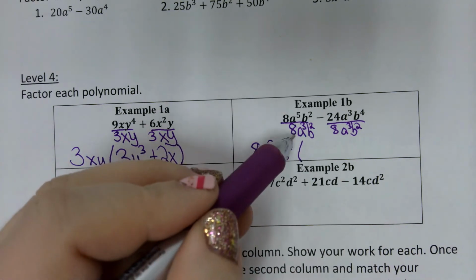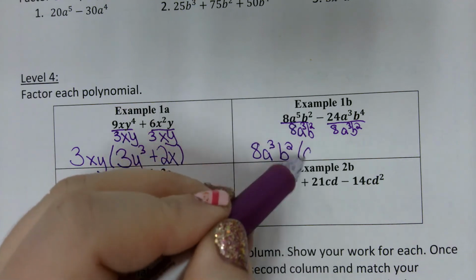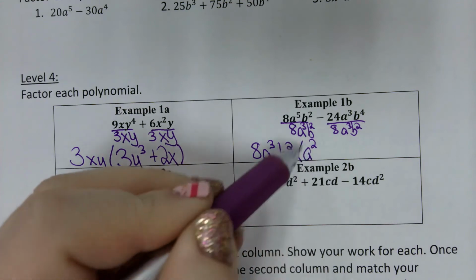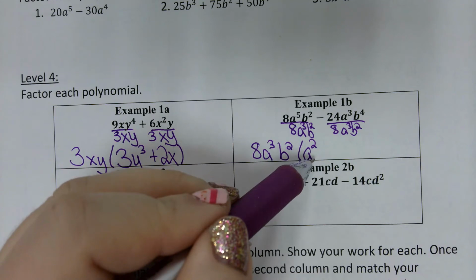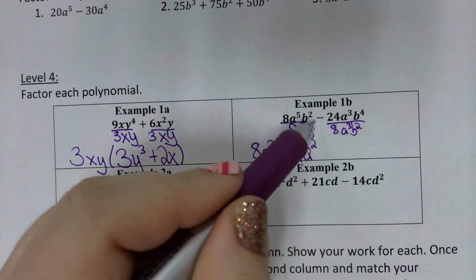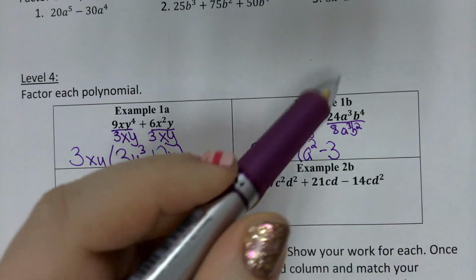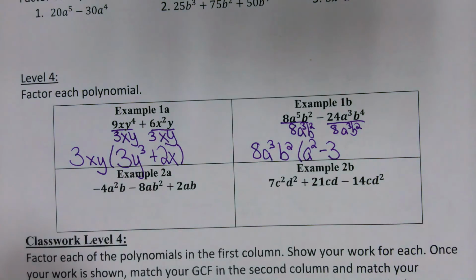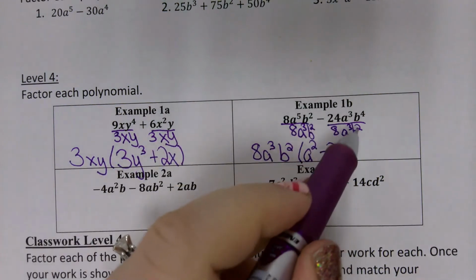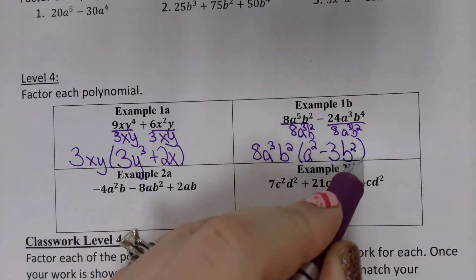So 8 divided by 8 is just 1. I had 5 a's and I took 3 out. So a squared remains inside. I had 2 b's, but I took 2 out, so no more b's. Negative 24 divided by 8 gives me negative 3. I had 3 a's and I took 3 out, so no more a's. I had 4 b's and I took 2 out, so I have 2 remaining.